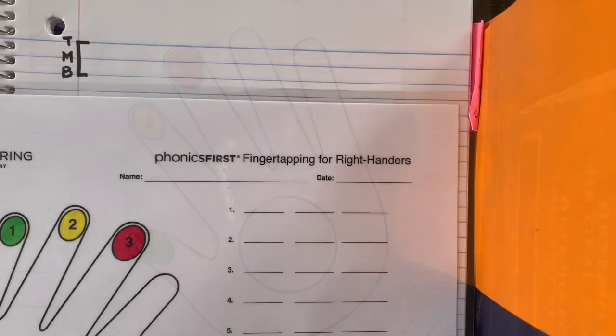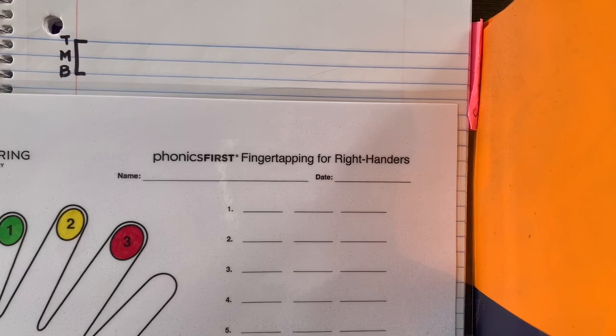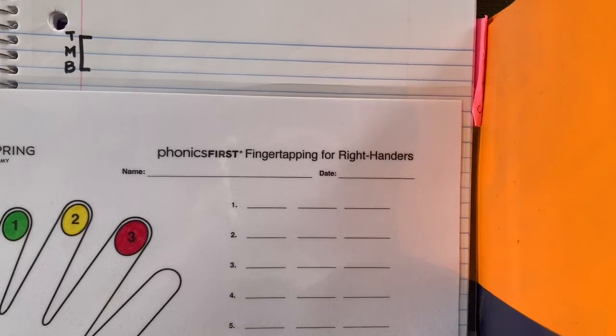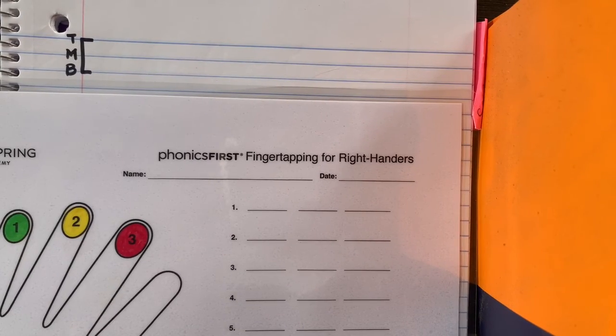Here we go. Okay, let's get ready to write. Go ahead and make sure your paper has your brackets with your top line, your middle line, and your bottom line.